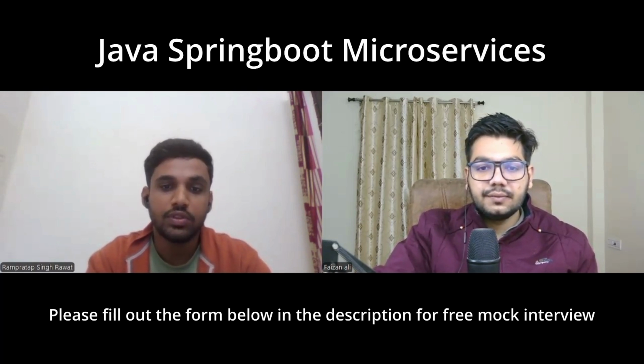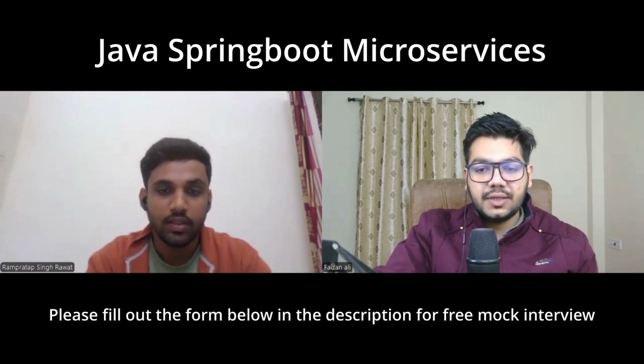Have you used this synchronized keyword anywhere? Yeah, I have used it in a method. Have you used the async annotation? No, I didn't use that annotation.